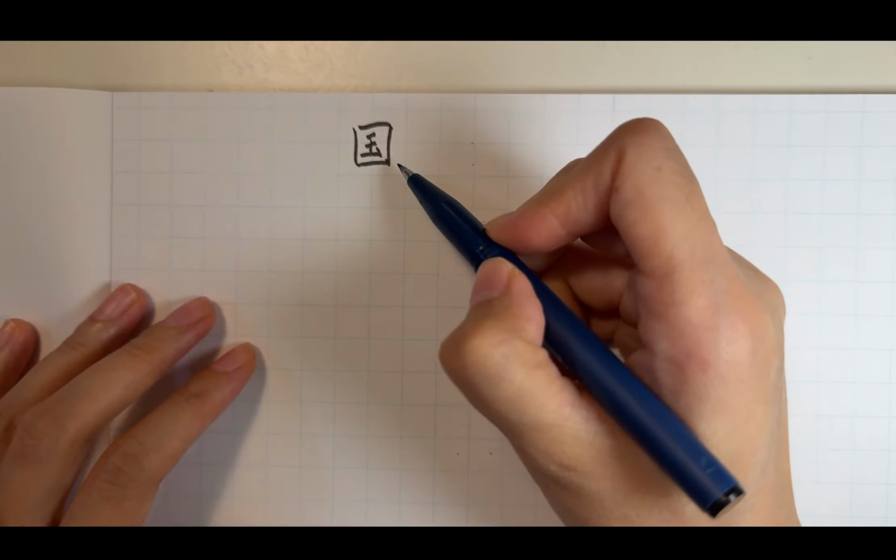你是哪个国家的? Like which country are you from? 你来自哪个国家? Which country do you come from?